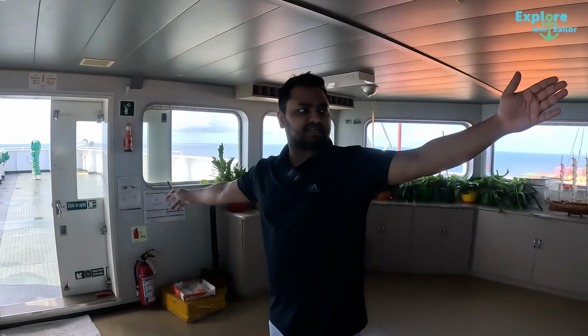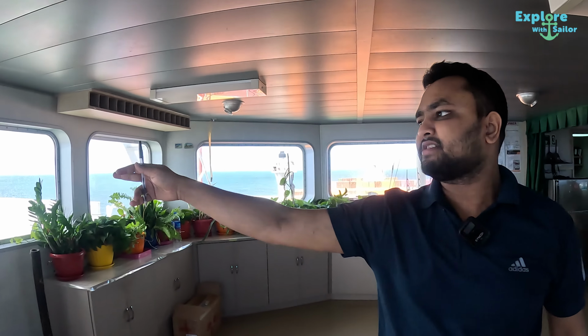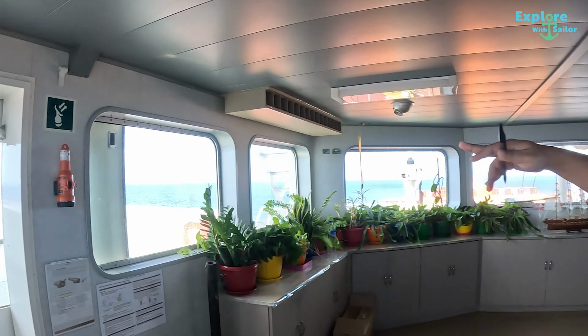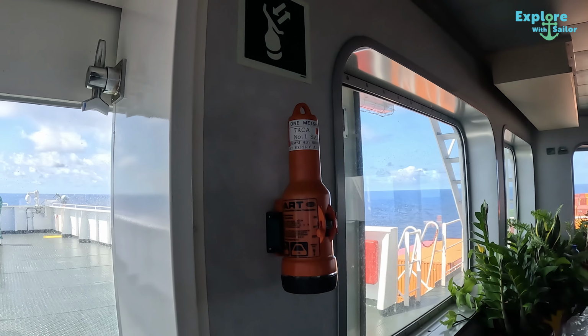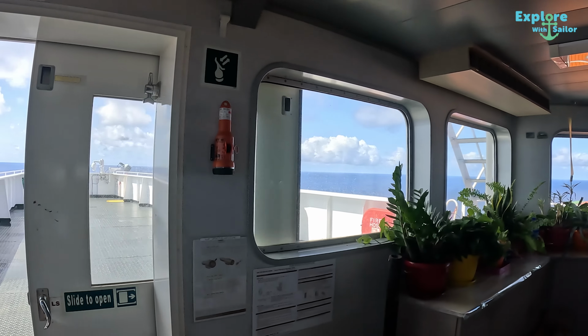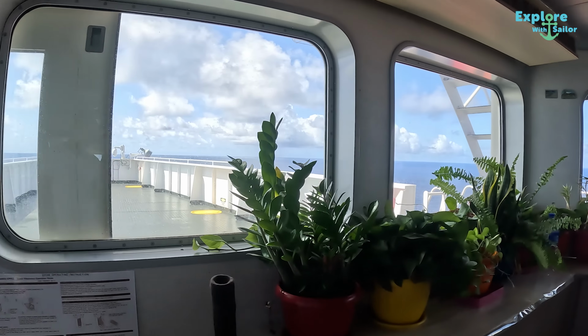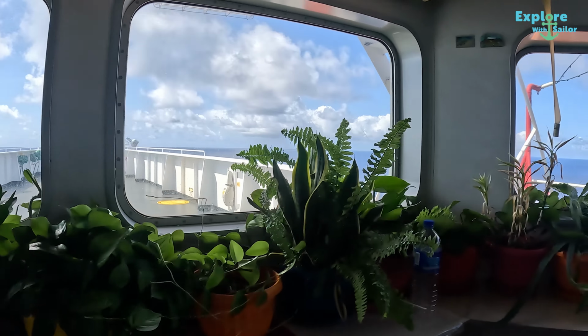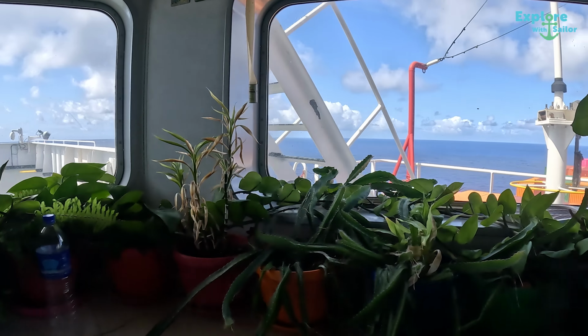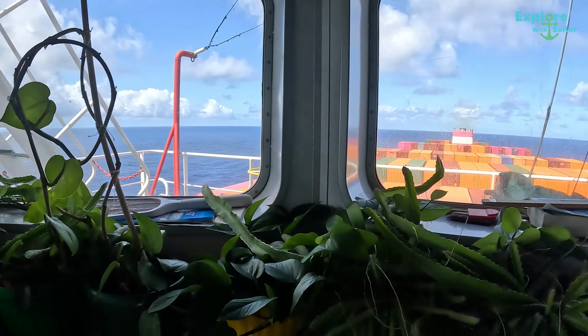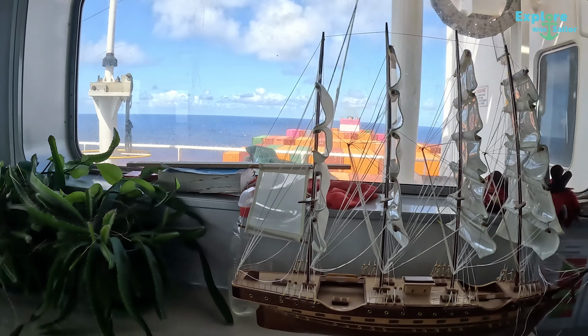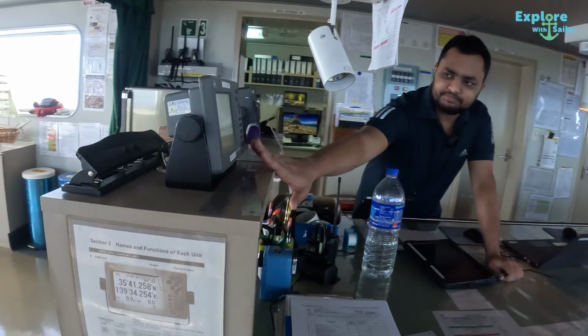And there is another SART. I showed you from this side. This is the other side, the starboard side. This SART is here. There are some trees, just for beautification, for mind refreshment. We put some trees. There is some souvenir. This is the GPS.